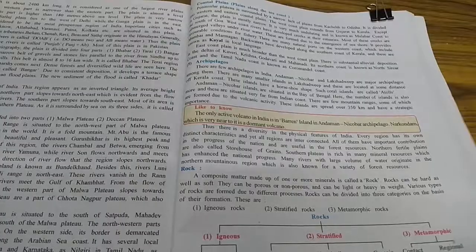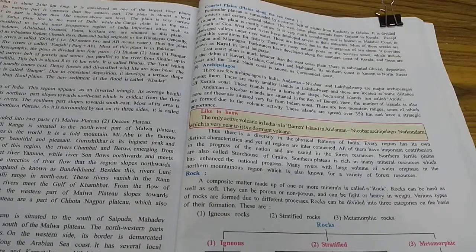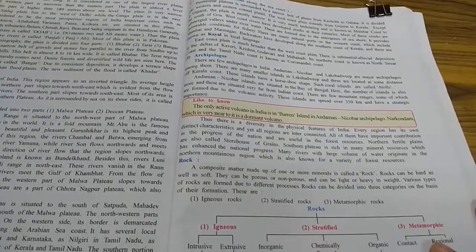Students, now see about the archipelagos. There are a few archipelagos in India. Andaman, Nicobar and Lakshadweep are the major archipelagos among them. What are archipelagos? I have told you, small islands. There are many smaller islands in Lakshadweep, located at some distance from the Kerala coast. These islands have a horseshoe shape. Such coral islands are called atolls. The islands which have the horseshoe shape are called atolls.